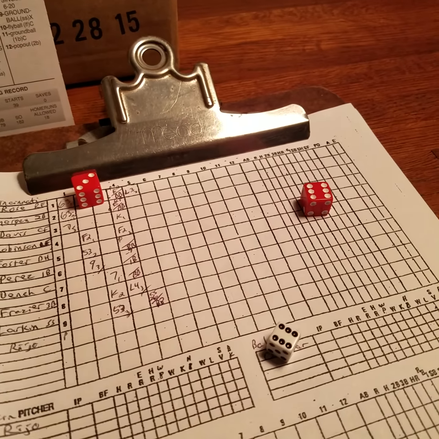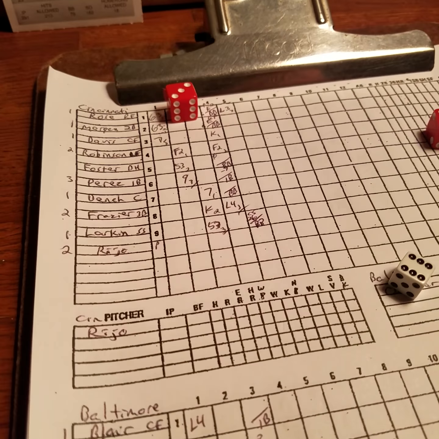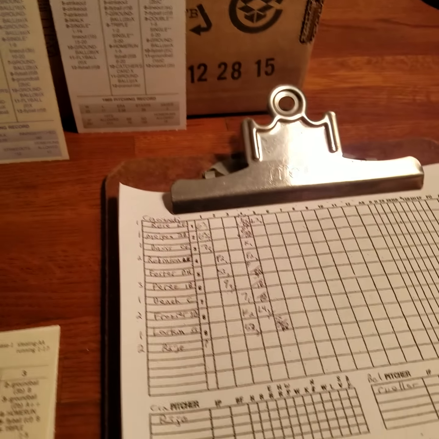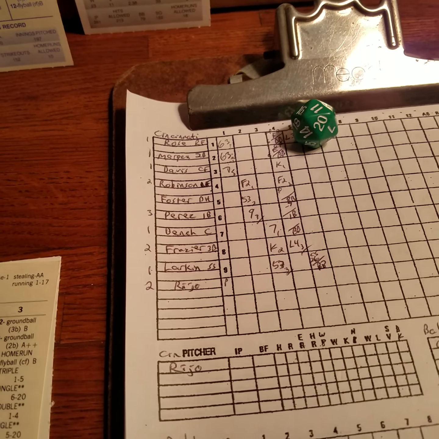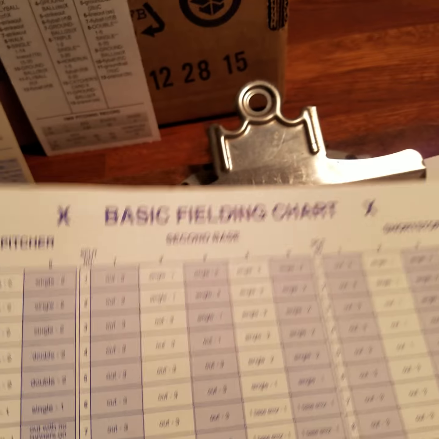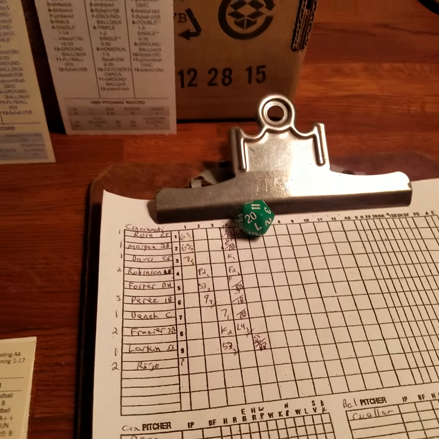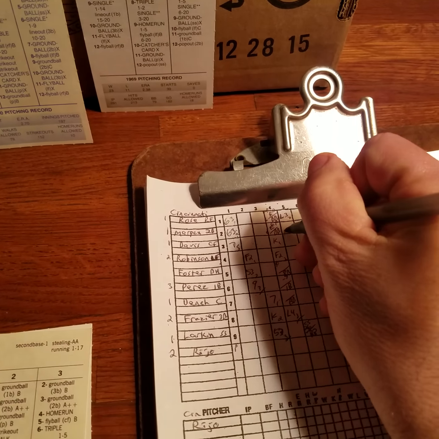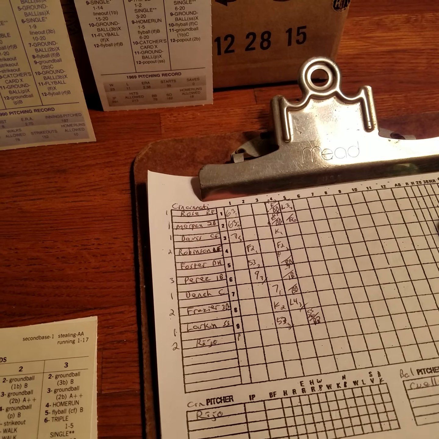It's a 6-9. 6-9 against Cuellar is a ground ball shortstop X. That is Ripken. He's a 1. And we get an 11. That's usually an error. When you get that 10 or 11 or 12, I believe it's an error. And it is. It's a 1-base error on Ripken. So it's an E6. As Ripken makes the error.